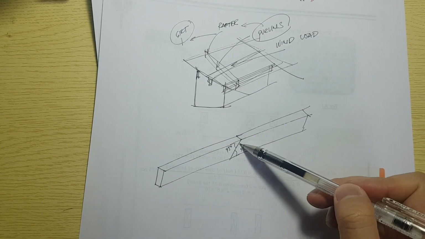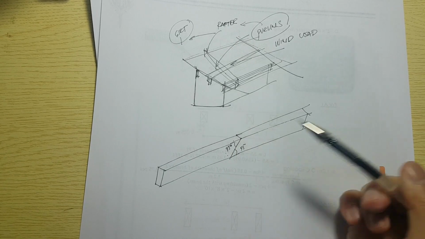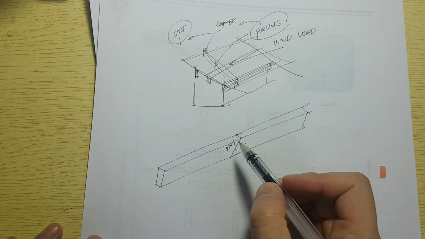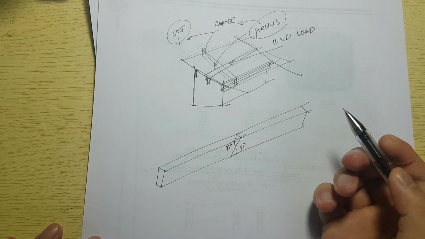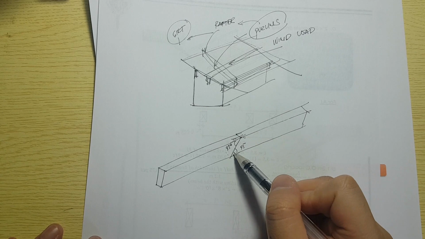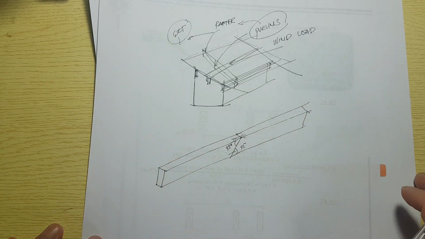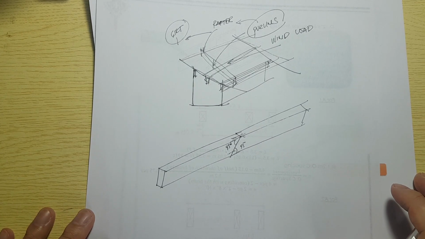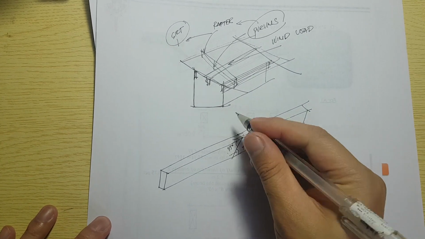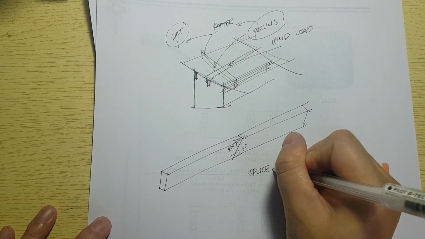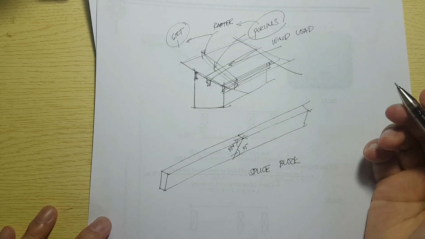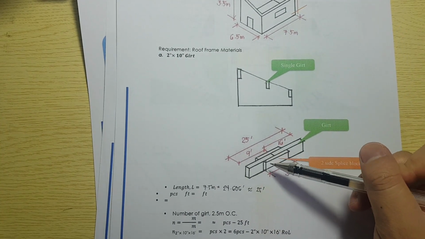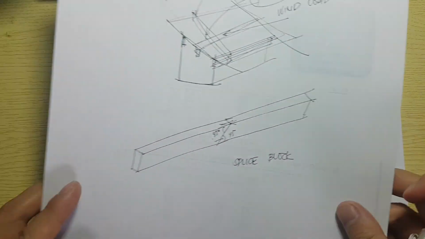Now, if I am to connect two lumber here, the problem would be, how am I going to anchor or connect these two? If we nail it here and nail it at the bottom, that would still be unsafe. That's why we need to introduce what we call the splice block. This is our splice block, and it is made of wood.